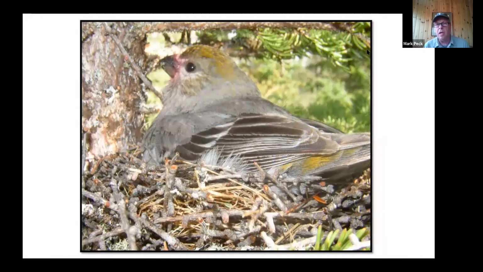Or if you're really lucky, you'll get to see pine grosbeaks. This is a photograph of the first nest in Ontario from the last atlas that was ever documented. So there's always surprises around every corner.